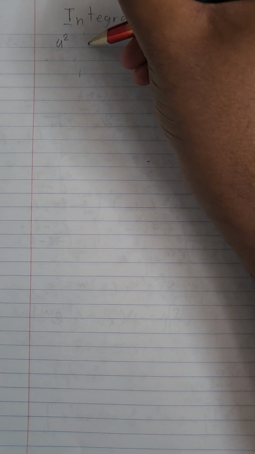I'm going to show you what integration is in calculus, and we're going to do some basic integration rules as well. So integration is a process of taking the antiderivative. It's the opposite of taking the derivative. So essentially, for example, let's say you were to find the antiderivative of u squared. Now, we're going to use the reverse power rule.